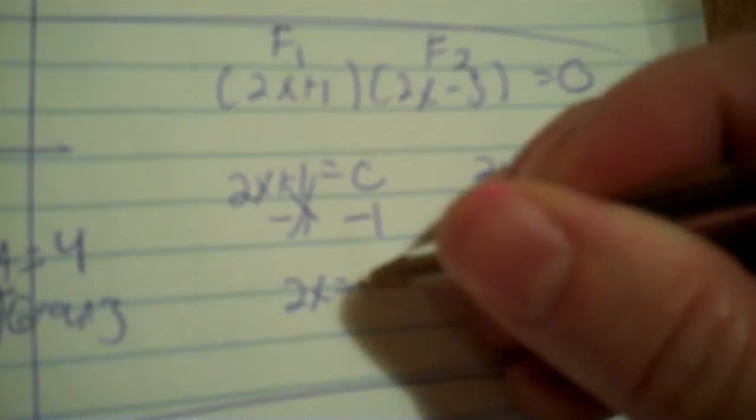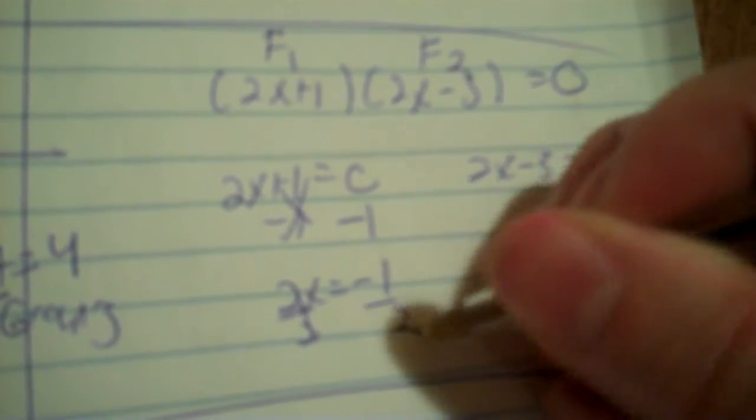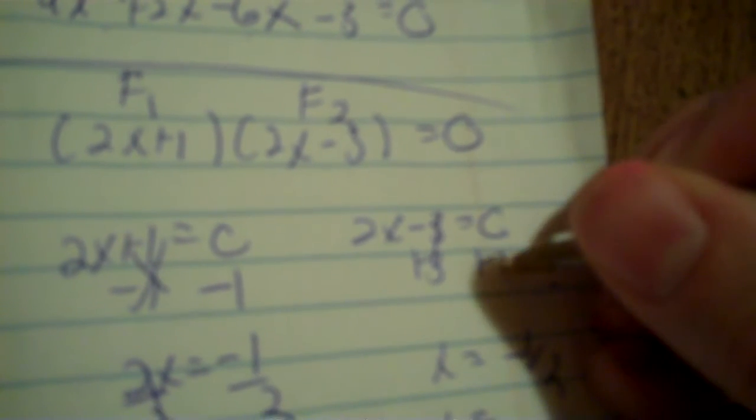So 2x equals negative 1 divided by 2 would be negative 1/2, plus 3, that's 3. That's 3 over 2. So those are your answers, okay? 7x squared minus 8x minus 12 equals 0. So 2 answers.